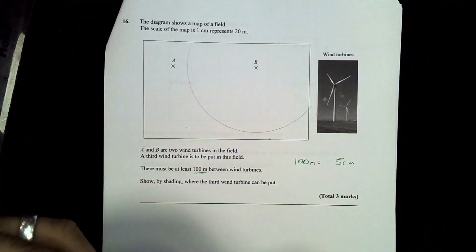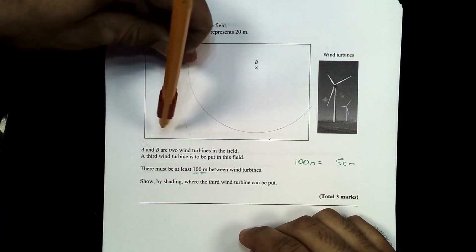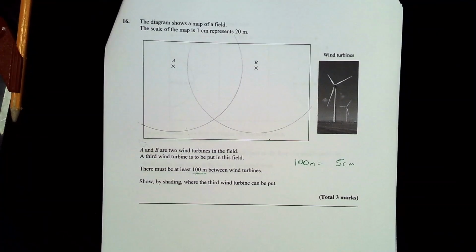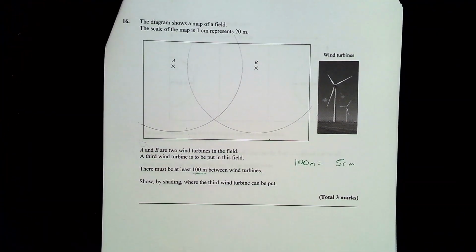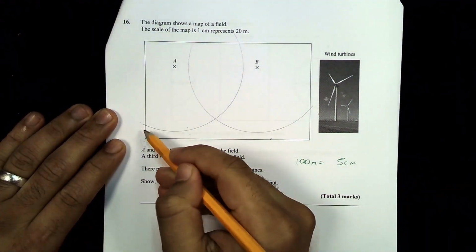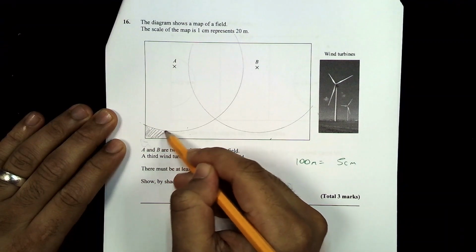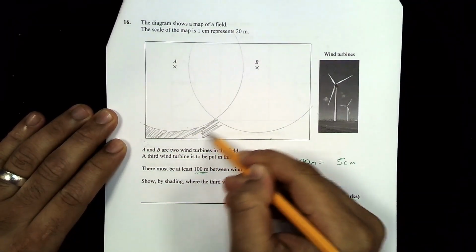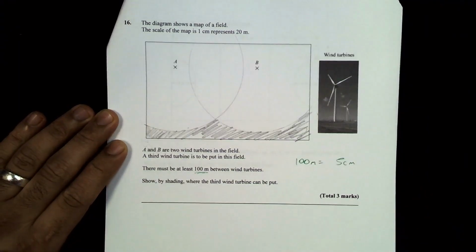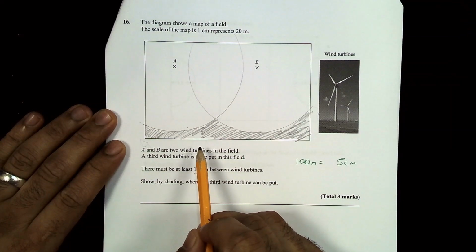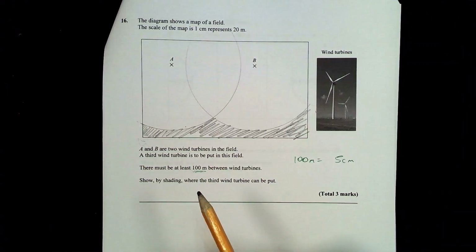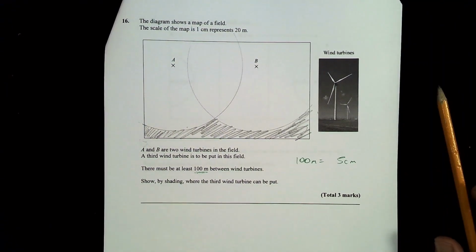Now we've got to do the same thing with A, so I'm going to draw another circle around A. There's my second circle. Now I can shade, does it say shade? Yeah. Show by shading where the turbine could be. So the turbine has to be outside of these circles. So if I just shade the region outside the circles, it can be anywhere over here, anywhere over here, this is all good. Any of that region is good. I can't put it inside these circles because that will be too near to B or A or both. If it's inside this bit, it's too near both. Okay, that's question 16.